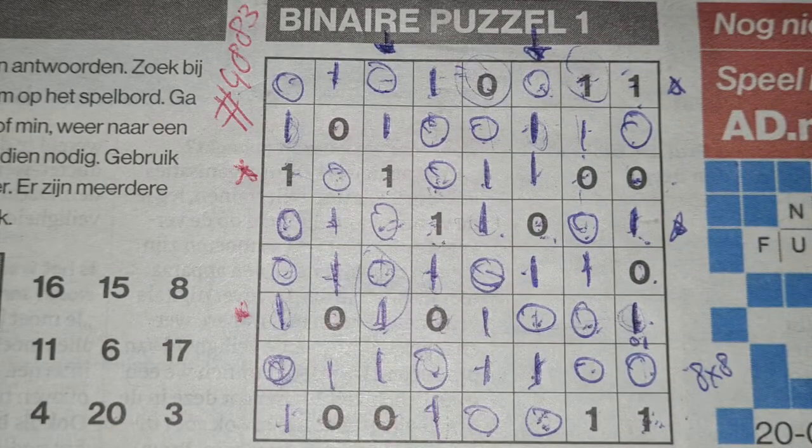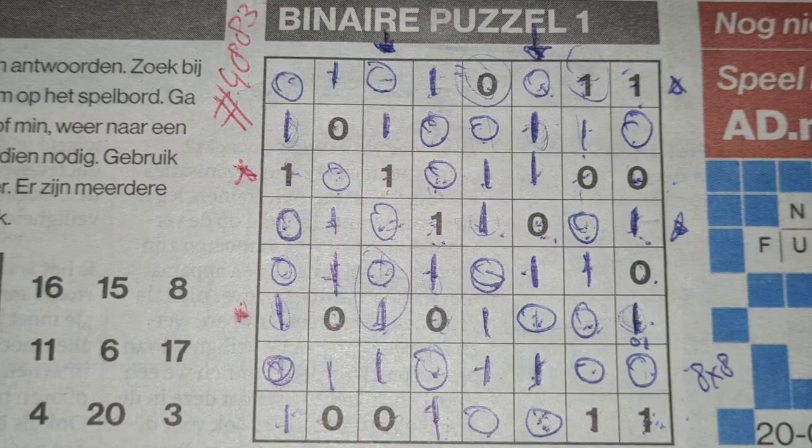You need to think, and we solve it again, but it's a puzzling binary. Yes, you need to puzzle this one. I like this one. Do you think so?